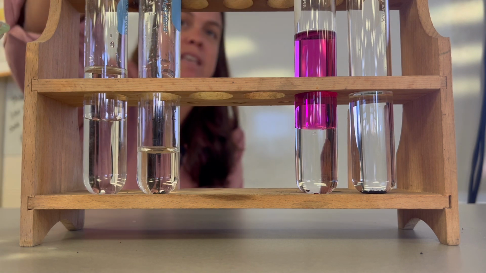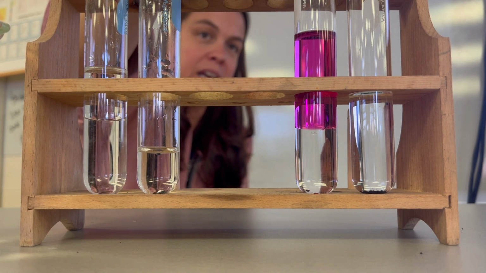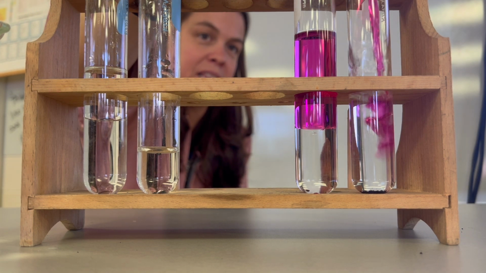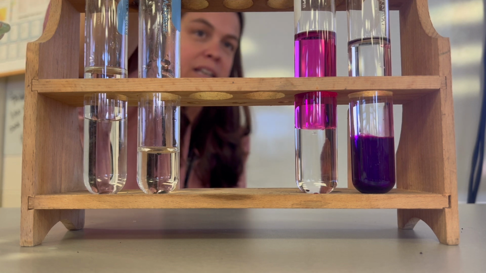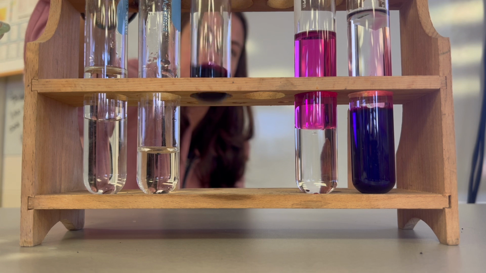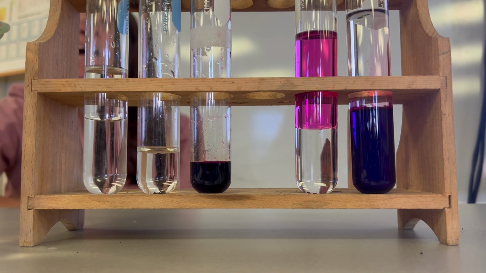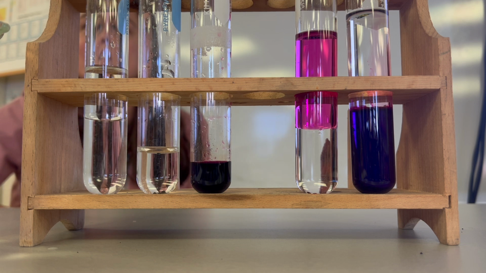And then I'll do the same thing. Here's the water and the potassium permanganate, and I'll pour it into the hexane and the potassium permanganate. I get kind of the same thing, only it's opposite. This one has the clear on the bottom and the purple on the top. The other one has the purple on the bottom and the clear on the top.